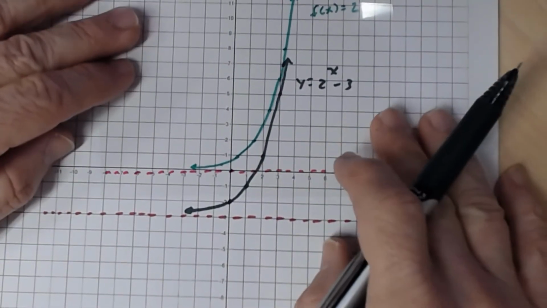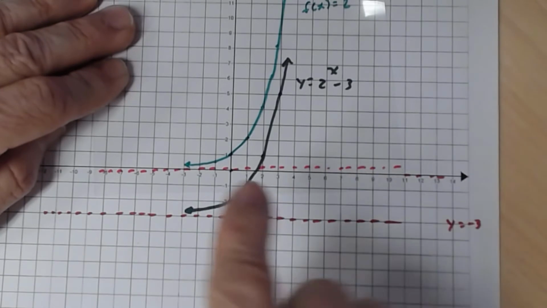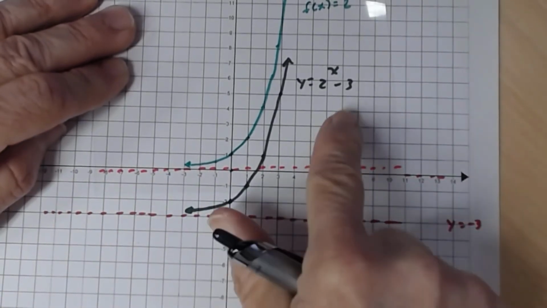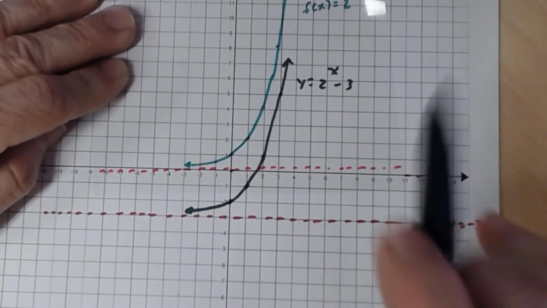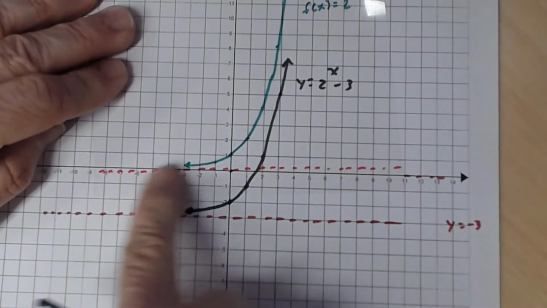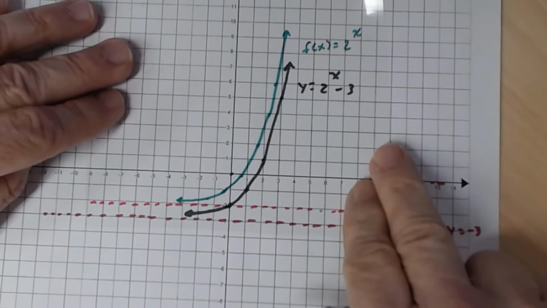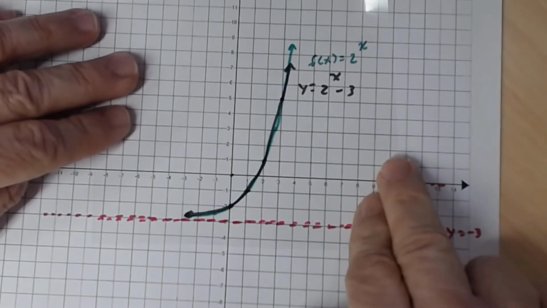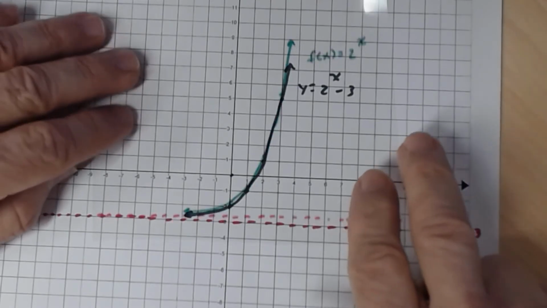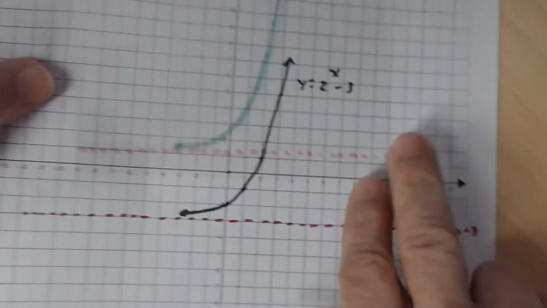You see how before, for my parent function, the horizontal asymptote was the x-axis? Now my horizontal asymptote is y equals -3, so that means I have to move. Now notice the horizontal asymptote is moving down 1 unit, 2 units, 3 units, and then overlaps. Okay? All right. So now, listen carefully to how you're going to write this. Let's go back to this right here.